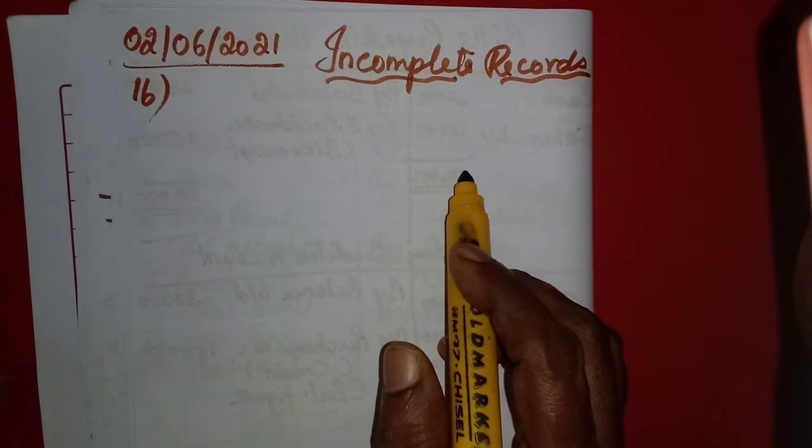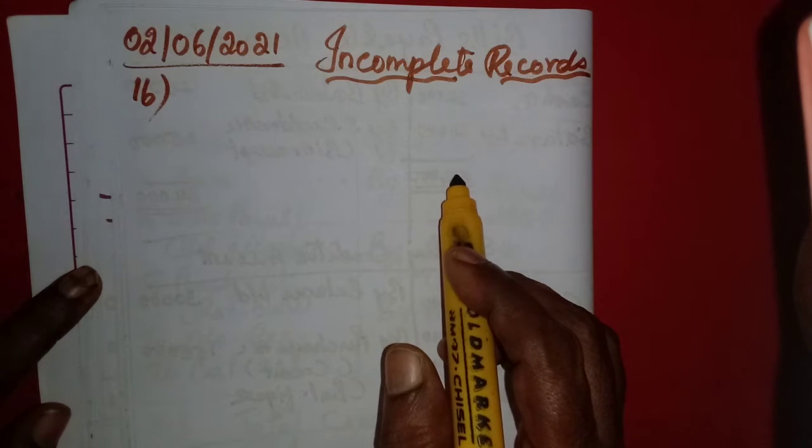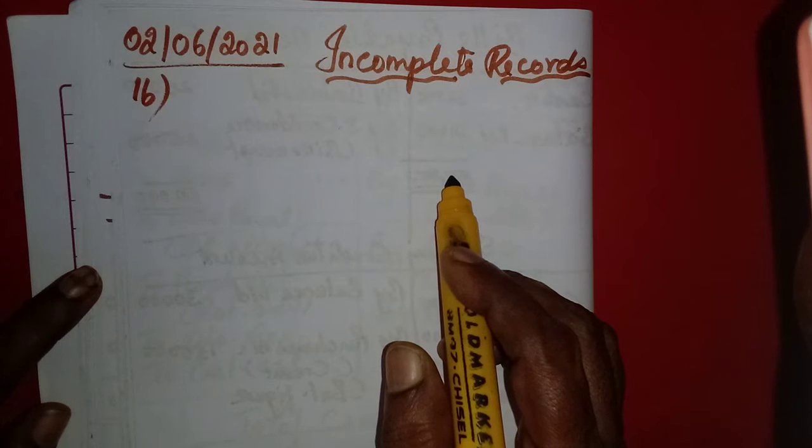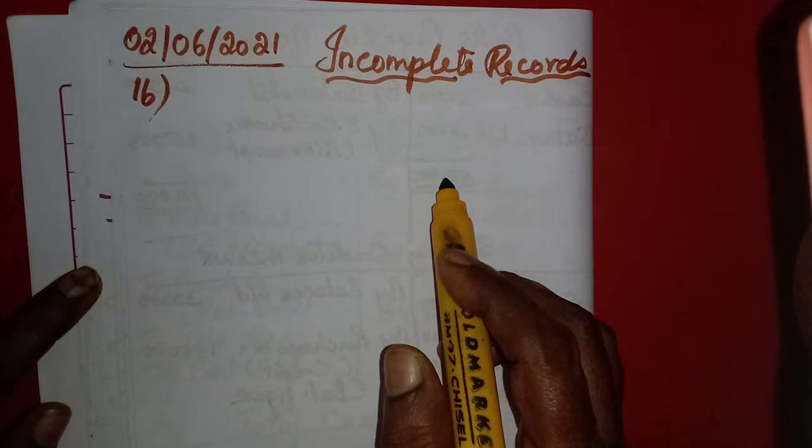Now we are in the process of learning how to prepare the final accounts in incomplete records. Since we do not have the full information as we have in the double entry system, since they do not follow the double entry system in incomplete records, we get only a few pieces of information. With that information, we are calculating the other information which is needed to prepare the final accounts, that means the trading and profit and loss account and the balance sheet.